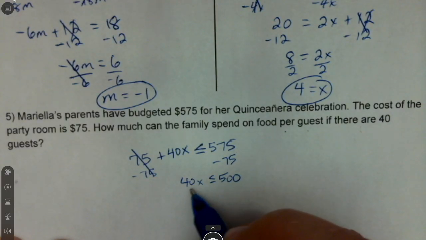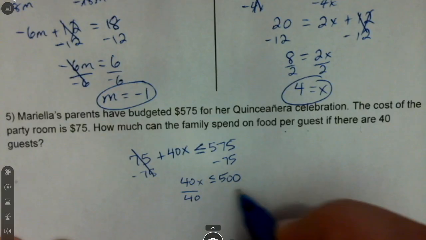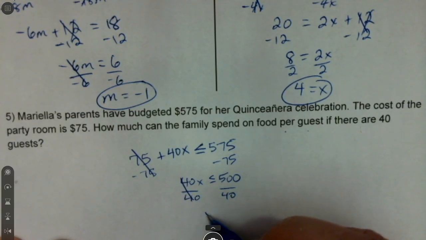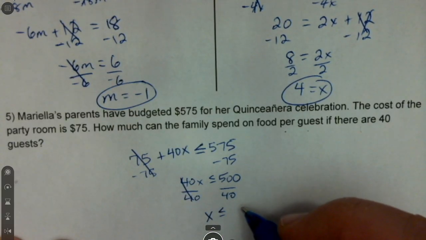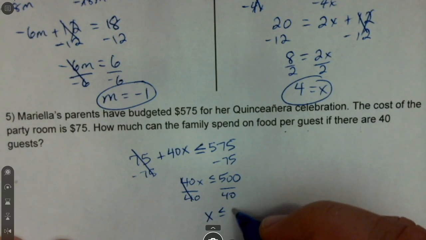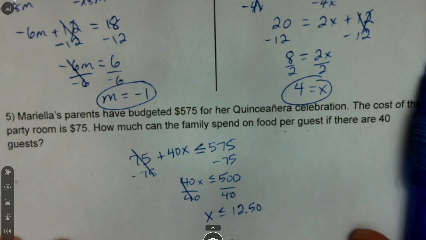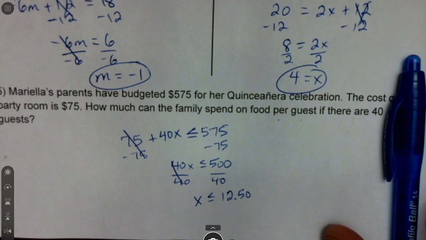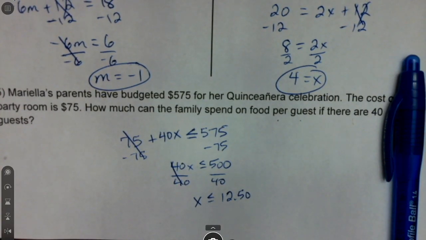Then they're doing 40 times x, so we do the opposite of times. We divide both sides by 40. We get x is less than or equal to, I think it's 12.50. Let me double check that just a second. See if my memory was correct on that. 500 divided by 40. Yep, 12.50. So they can spend up to $12.50 per person regarding food for this party.